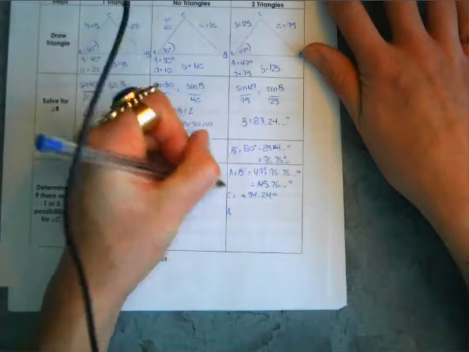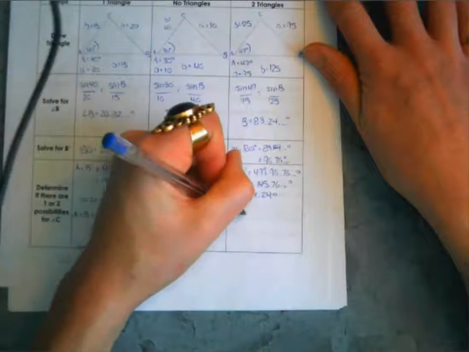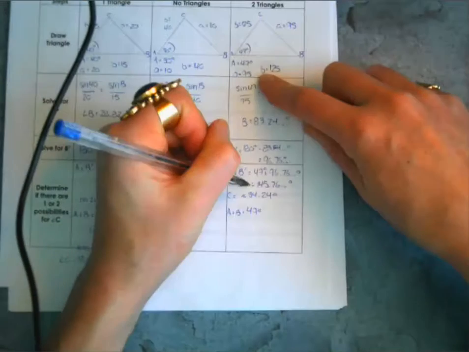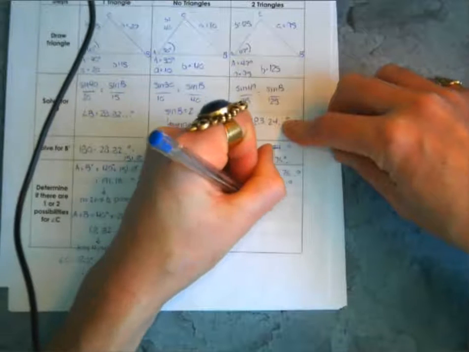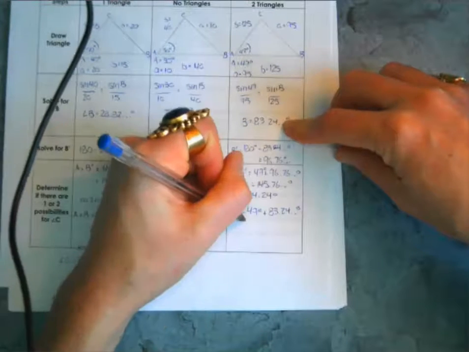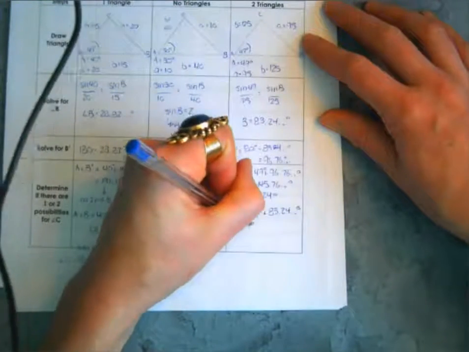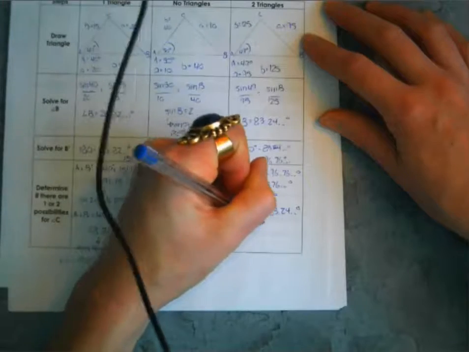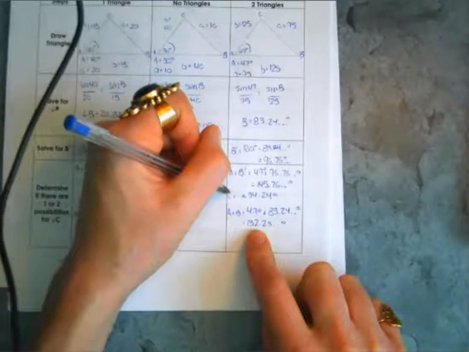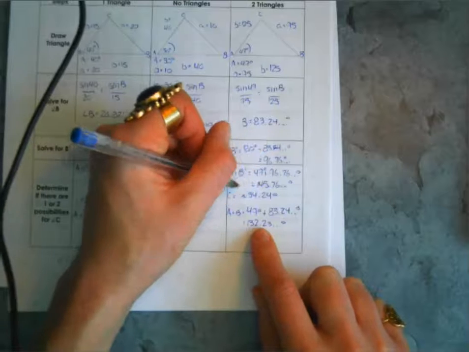So A plus just our regular B angle that we solved for is going to be, A was 49, and B was 83.24 something degrees. So we end up with 132.23 extended decimal degrees. So again, less than 180. So this triangle is also possible. So both of these are possible triangles.